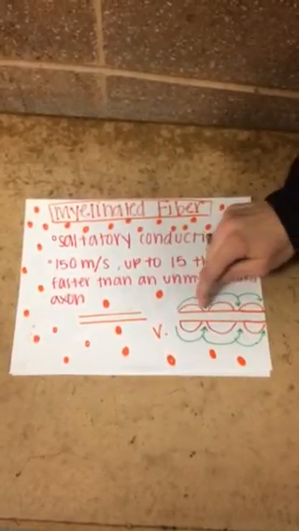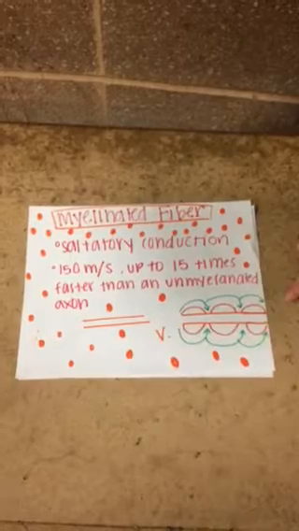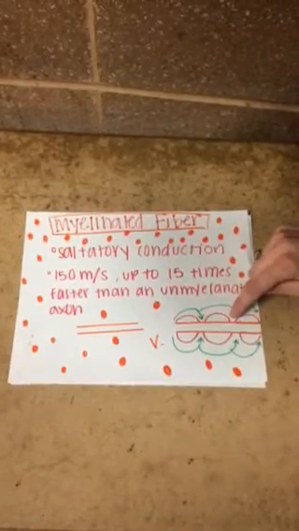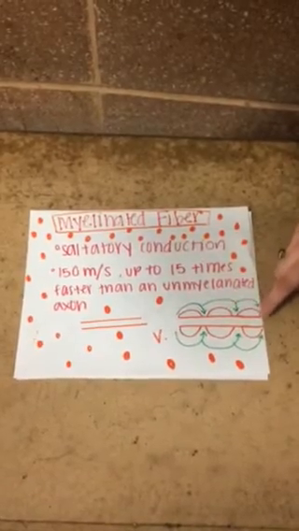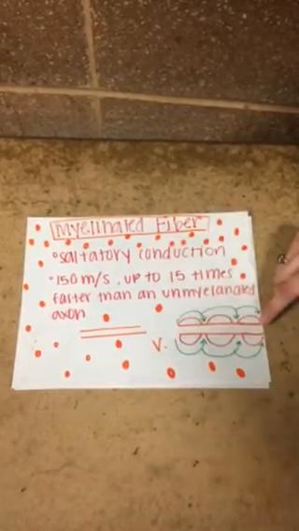At the first node, the membrane is stimulated to its threshold potential. An action potential occurs there, sending an electric current to the next node. A nerve impulse traveling down a myelinated fiber jumps from node to node. This is also known as saltatory conduction.